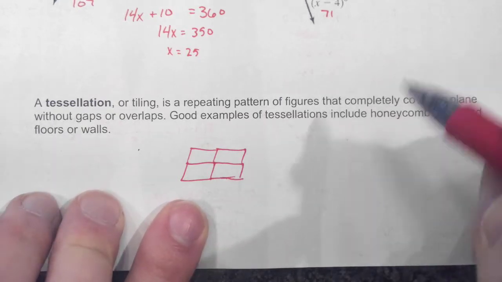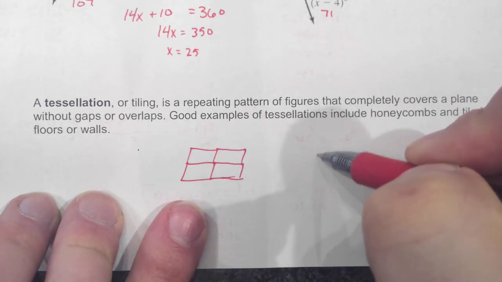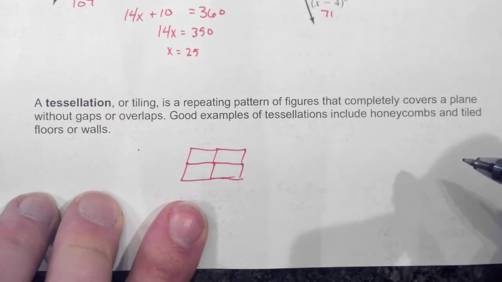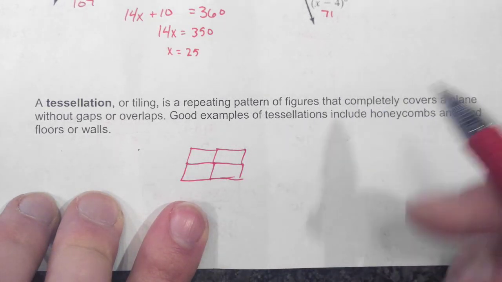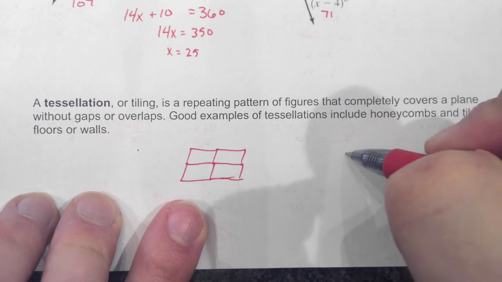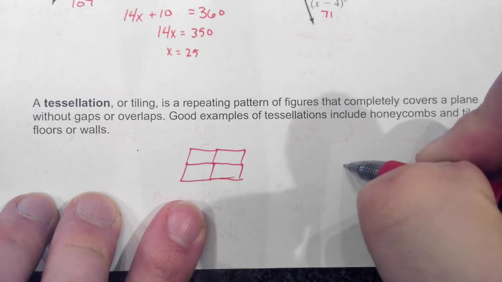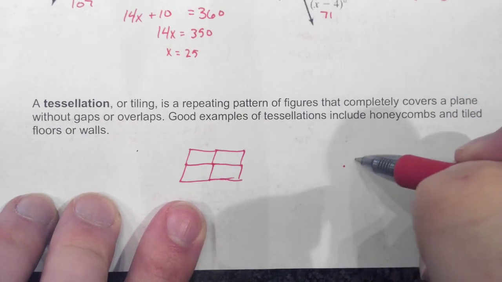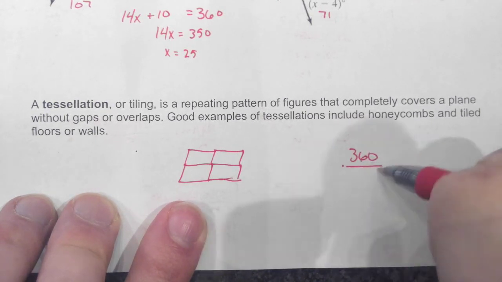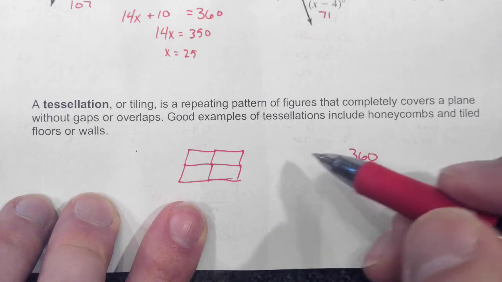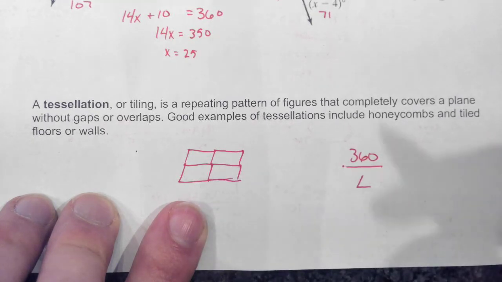So how do you know? A lot of questions you're going to be asked is, does this figure tessellate? So would it make a pattern with no gaps or overlaps? And to figure that out, you take the angle, and if the angle divides 360, so if 360 is divisible by whatever angle of the type of figure is, then yes, it would tessellate.